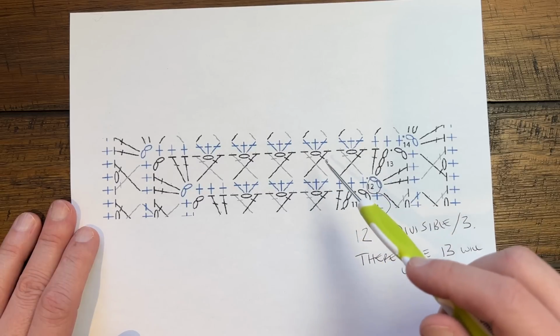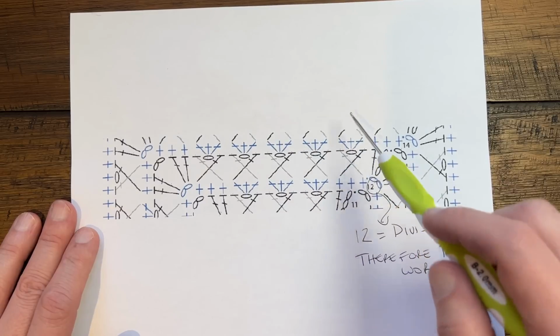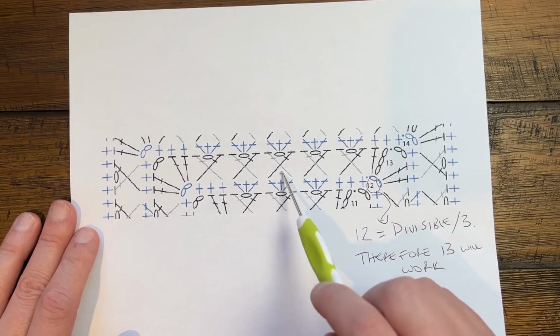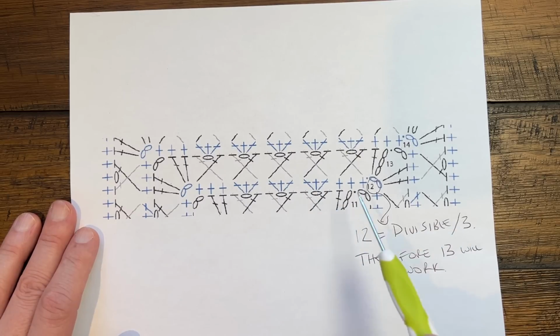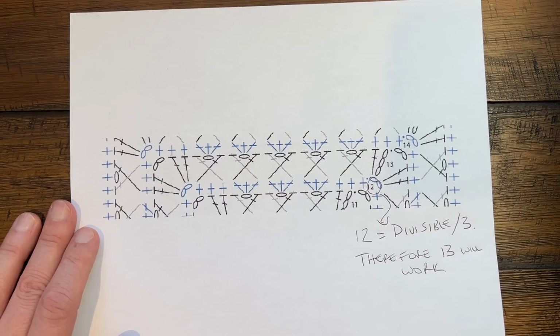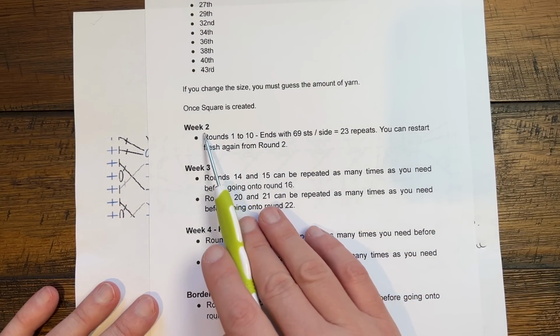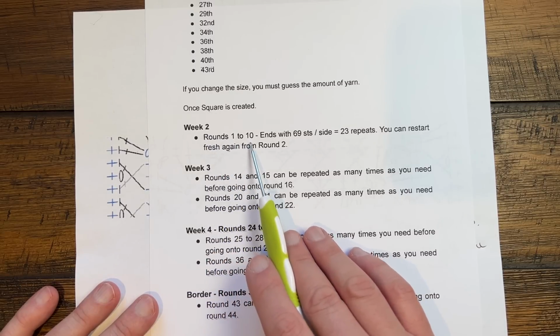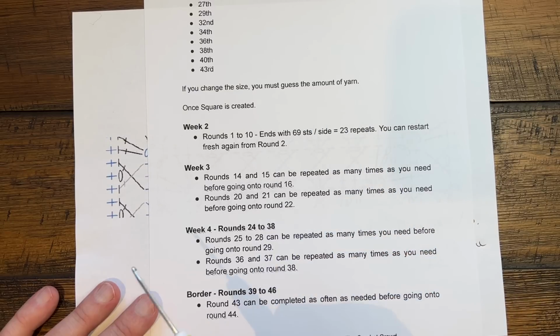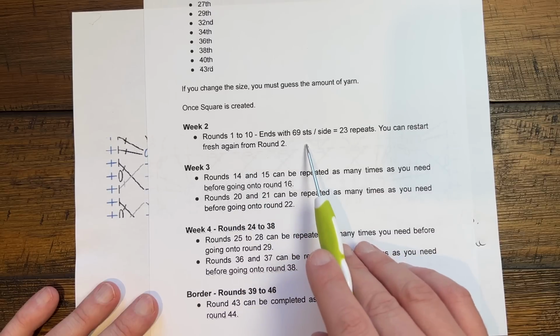So if you get to the end of a section and you will see that it's not a multiple of 3, but the next row is, you get that done, you can restart and do this all over again. So it's really easy to be able to see this in the diagram when it's a divisible number by 3, and that's basically my tip for you. So what I have provided to you as well in that downloadable is that I did go back through the pattern, and in week number 2, there were rounds 1 through 10, but you can restart and do the entire thing again from round number 2 through 10 to stay in balance. So you can do that whole section all over again.